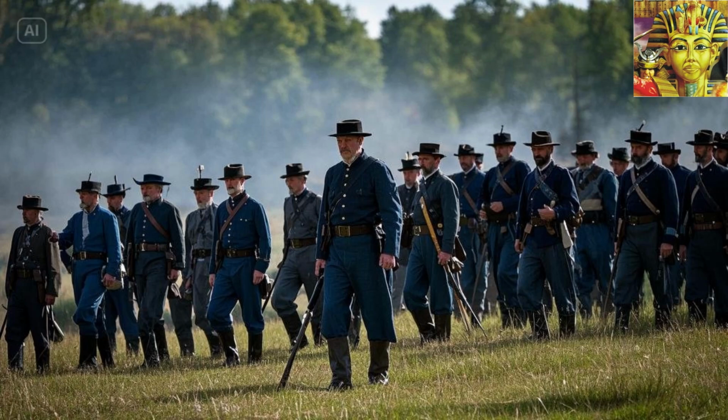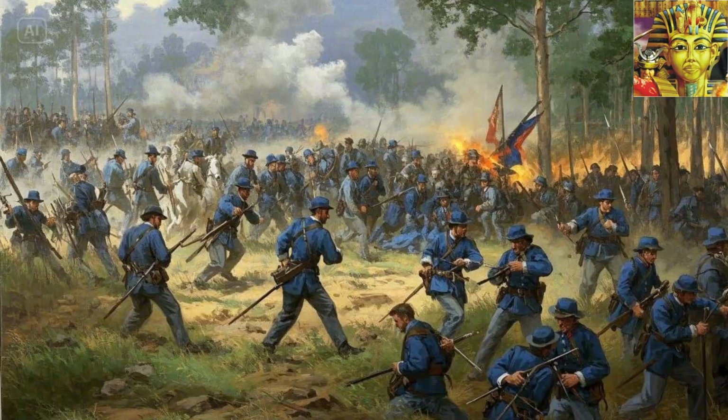Aftermath and impact. Union retreat to Chattanooga. The Union retreat to Chattanooga was a somber affair, but it could have been far worse if not for Thomas's heroic defense at Horseshoe Ridge. His actions allowed the bulk of the Army of the Cumberland to escape and regroup, preserving the Union's presence in the region and setting the stage for future operations.